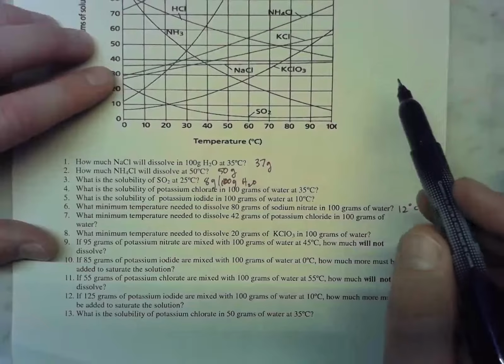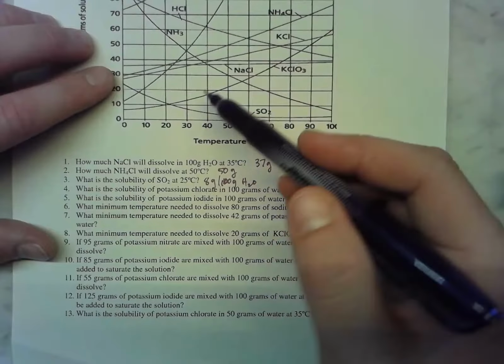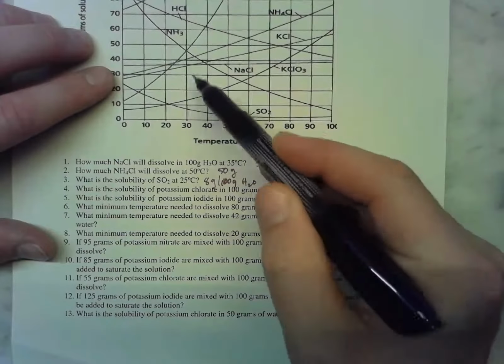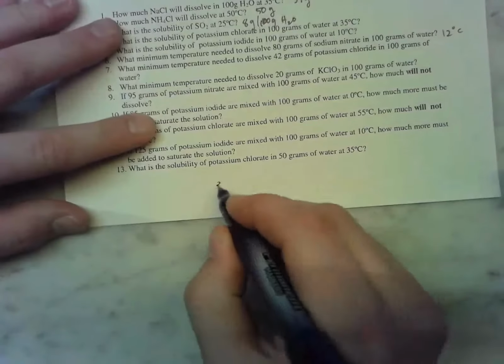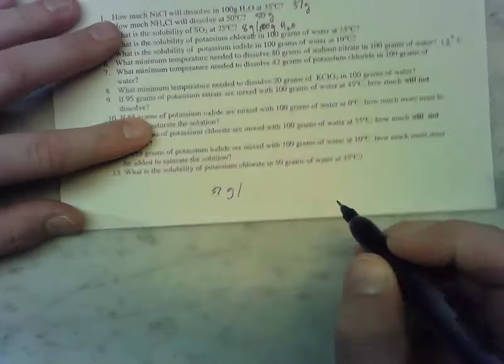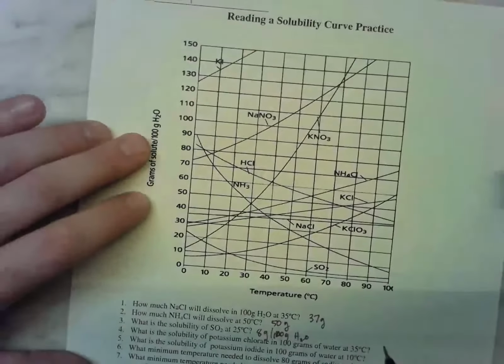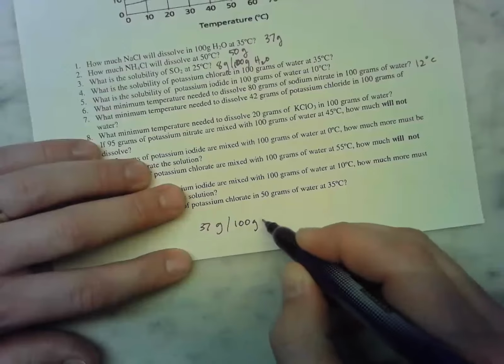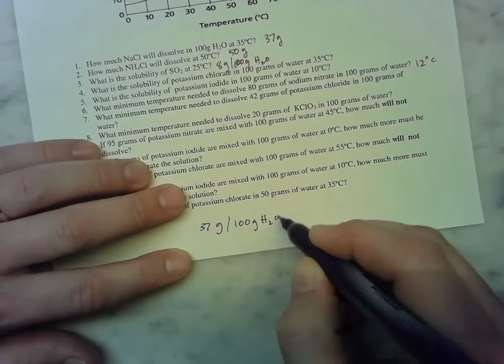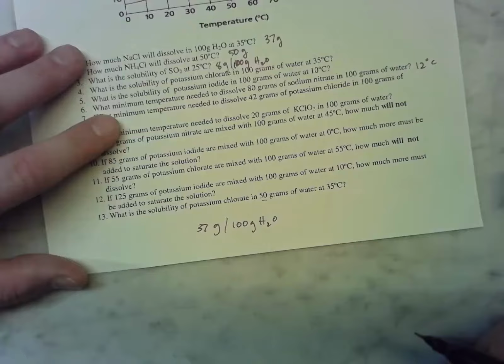All right, we need 50 grams of water at 35 degrees C. So at 35 degrees C, it's at a rate of 37 grams. Remember what our units are here. Okay, we're not just reading it per 100 grams of H2O. But what did it ask for? It asked for 50 grams.